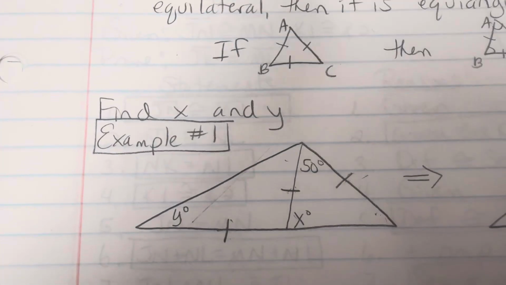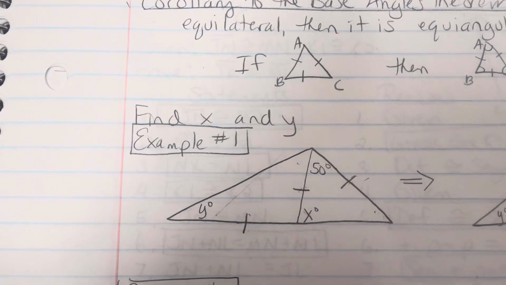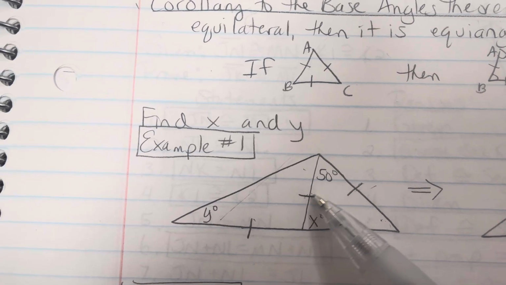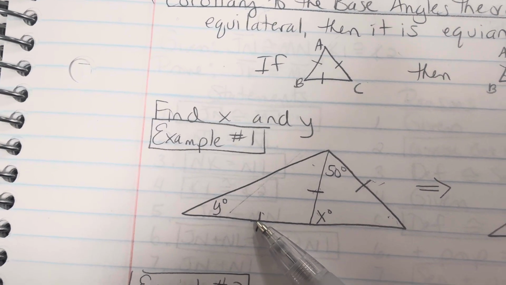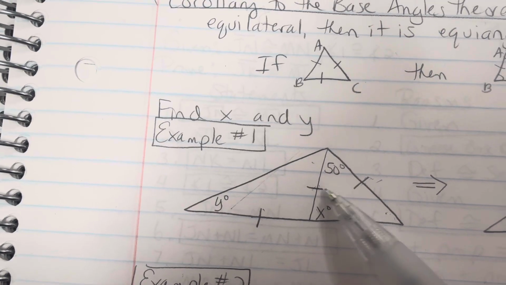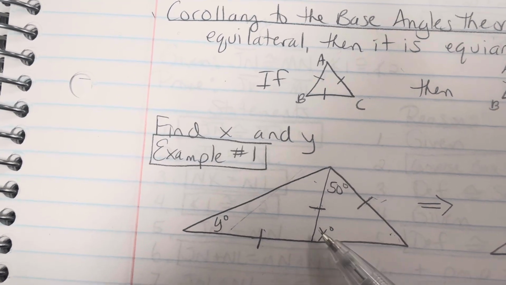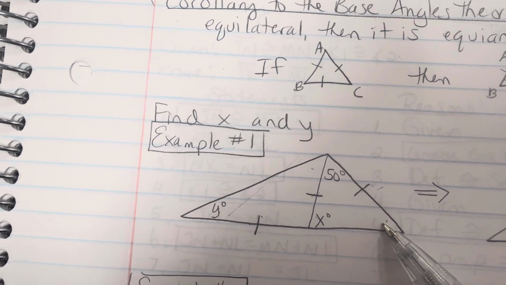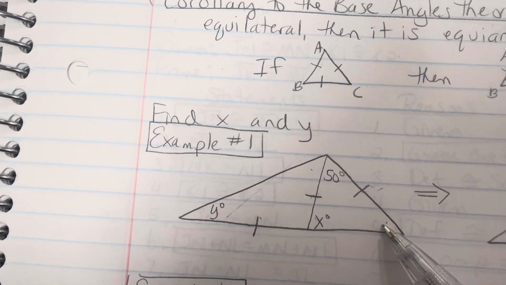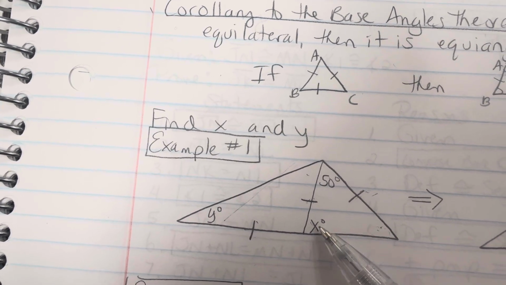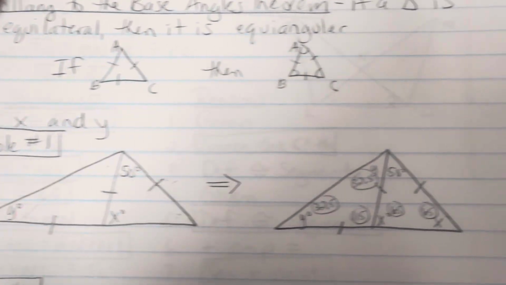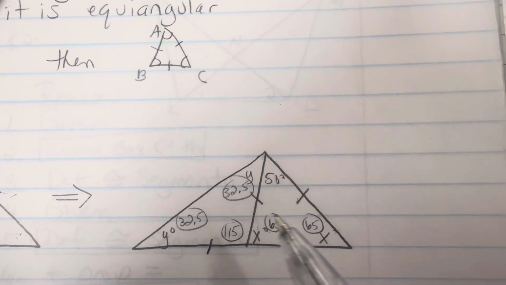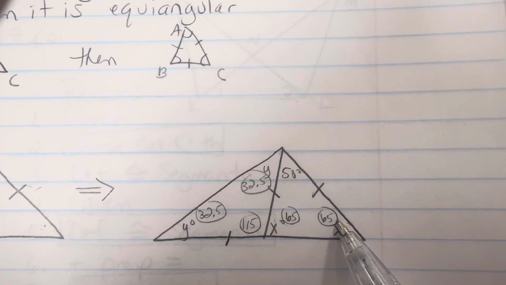So the first example, you're asked to find X and Y. Notice what's given to you. These three side lengths are marked with the same tick marks, which means they're all the same length. So this triangle with these two side lengths being the same, that means this is X and this is also X. So I can figure out what those X values are by saying X plus 50 equals 180. And that's exactly what I did over here, which means my X's are 65.